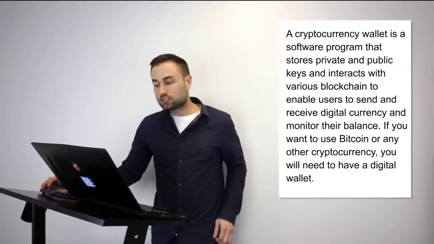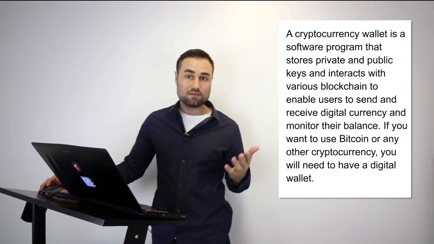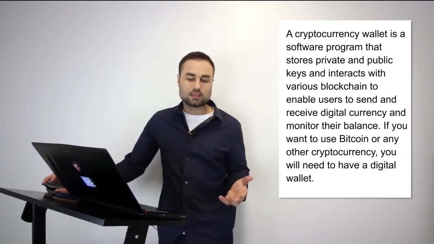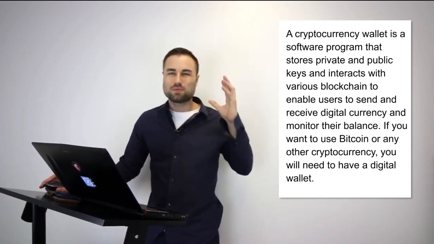So first of all, what is a cryptocurrency wallet? Well, a cryptocurrency wallet is a software program that stores your private and public keys, that interacts with various different blockchains, that enables users to both receive and send cryptocurrencies and tokens anywhere around the world. That's what it is in a nutshell, okay? An analogy I can give you, it's like having your physical wallet, but in a digitized way online. Same, but a little bit different, okay? But it's kind of like that to keep in mind, okay? And you can keep it in different areas.